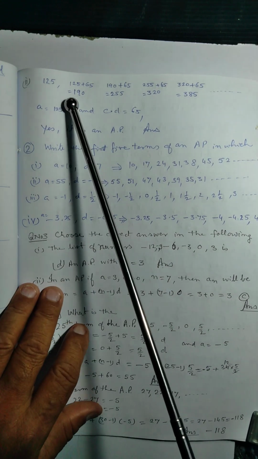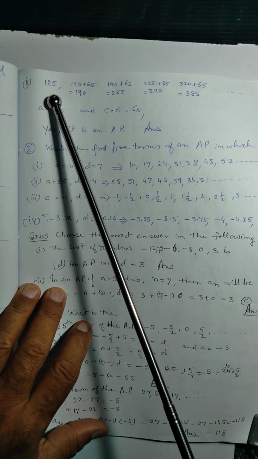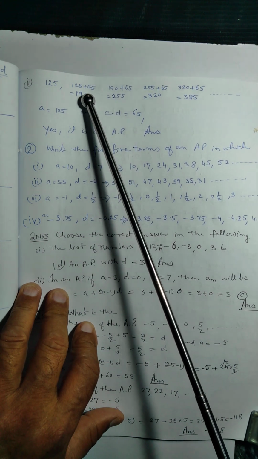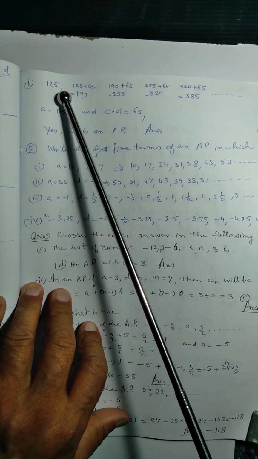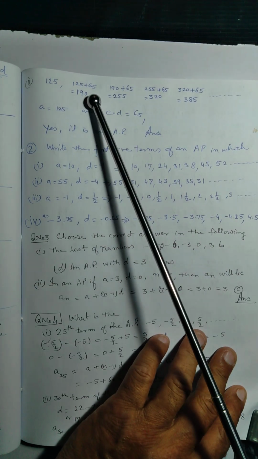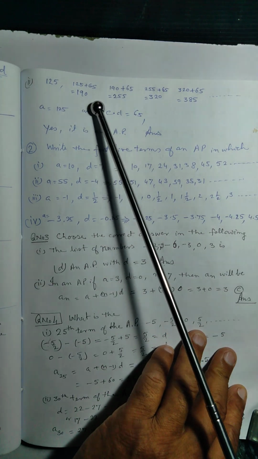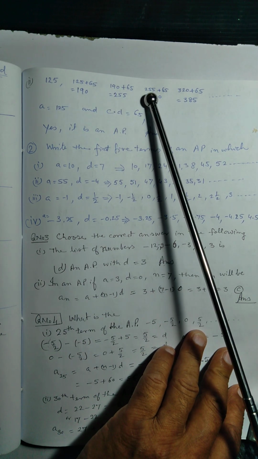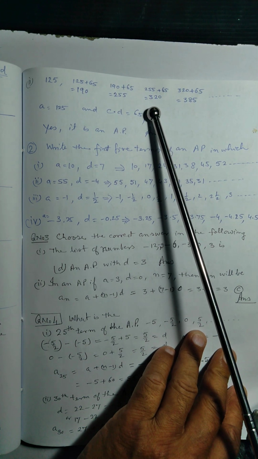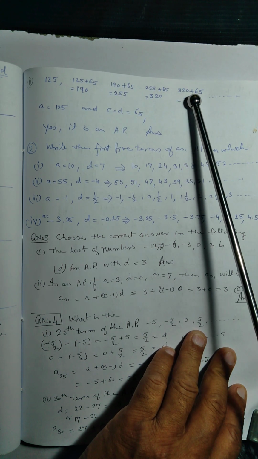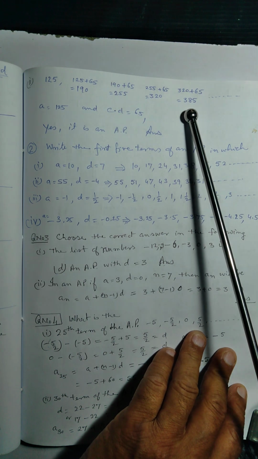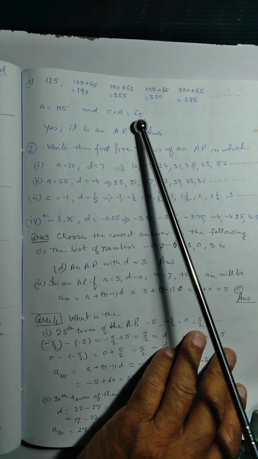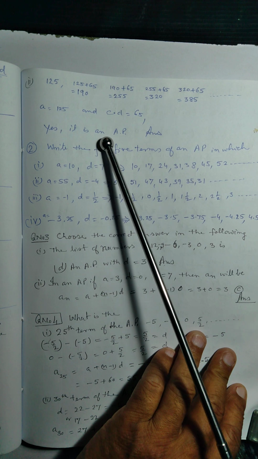Now you see, for digging the charge is 125 for the first meter, and the subsequent rate is being increased by 65. So 125 plus 65 will be equal to 190. 190 plus 65, again it will become 255. 255 plus 65, it will become 320. 320 plus 65, it will become 385. Now the first term is 125 and the common difference is 65. Yes, it is an AP.